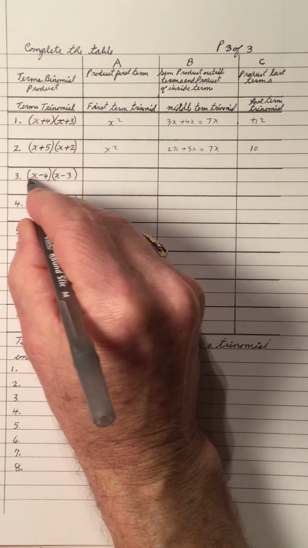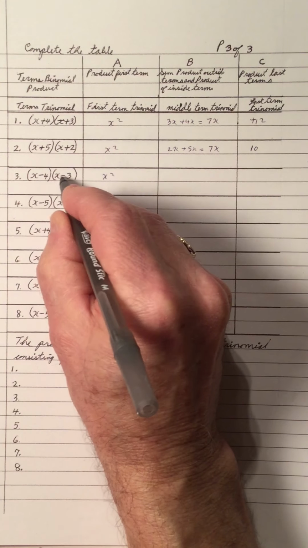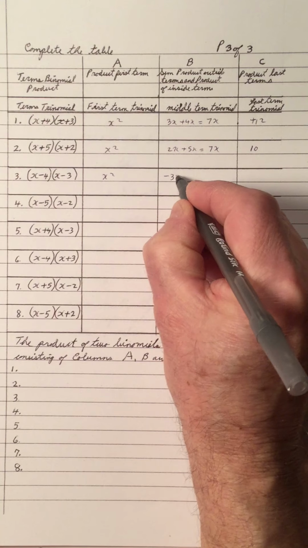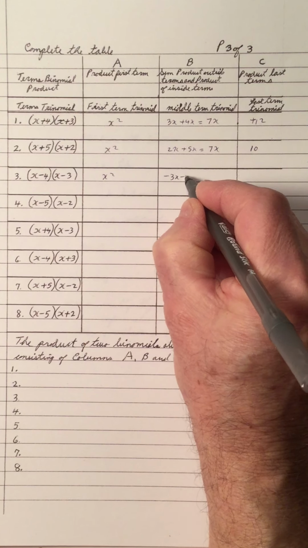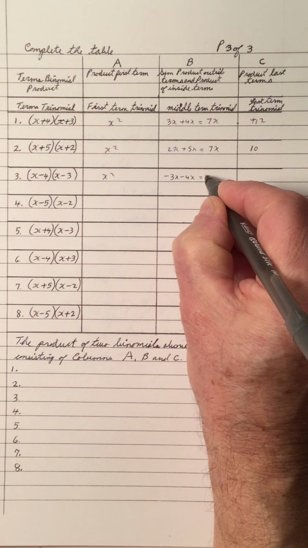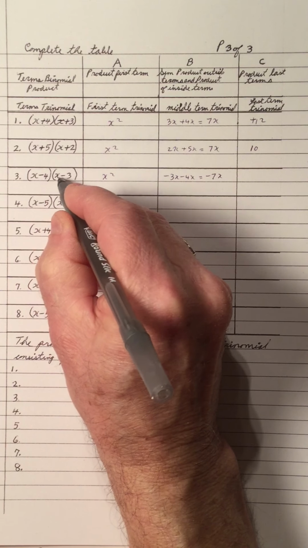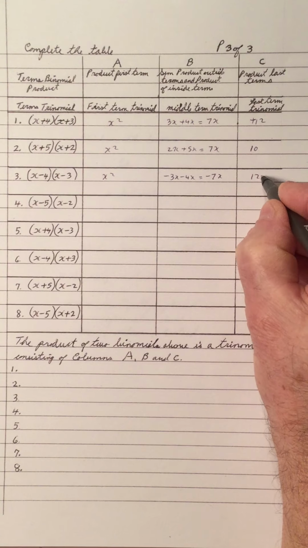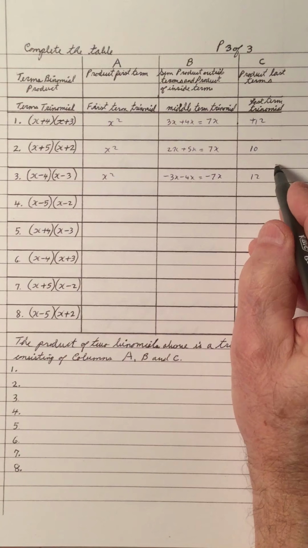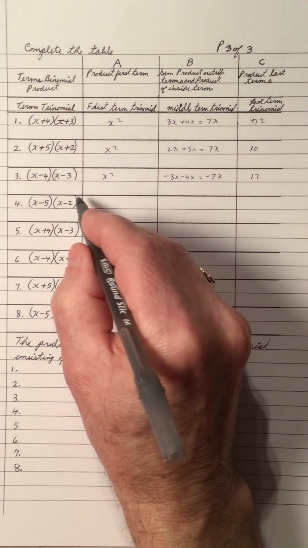Number 3, first terms, x squared. Outside, negative 3x. Inside, negative 4x. And when you add those up, you get a negative 7x. And the last terms here is 12. And that's the last term in the trinomial.